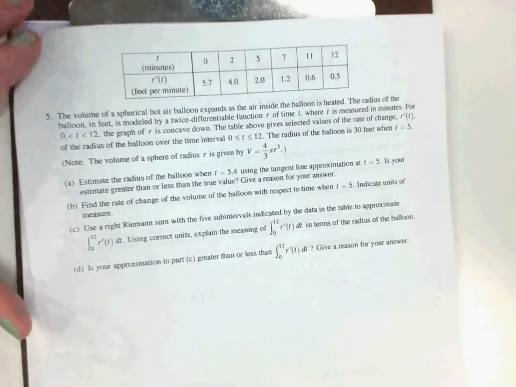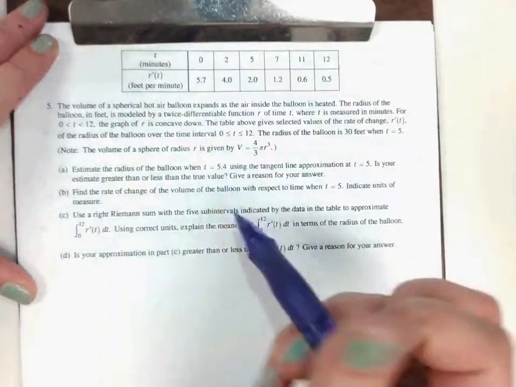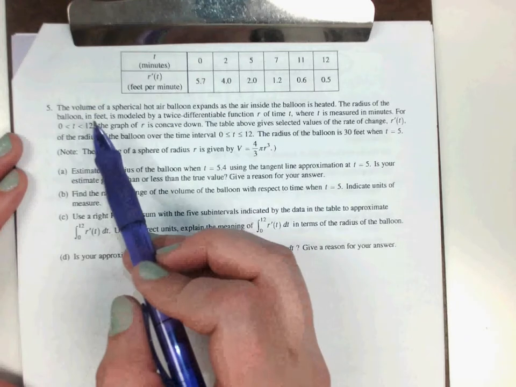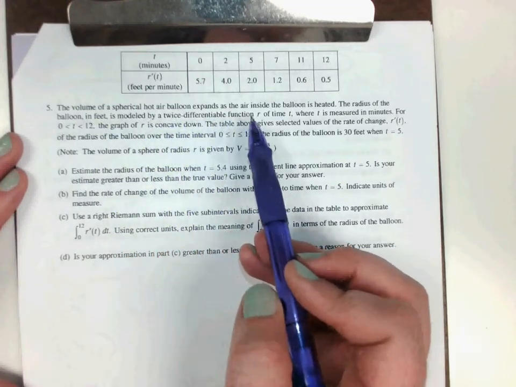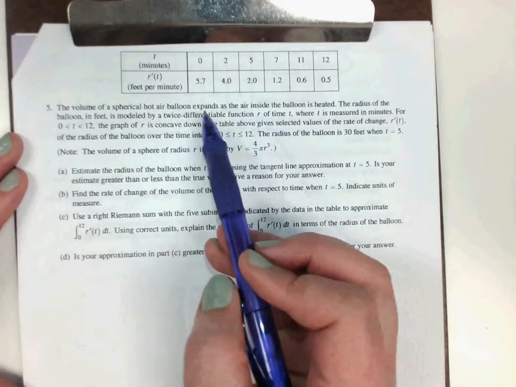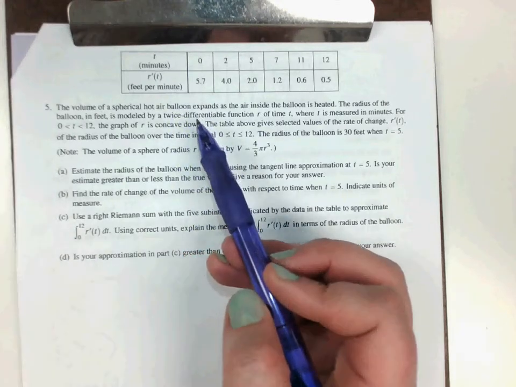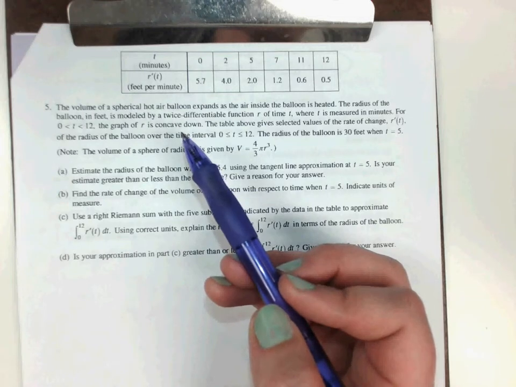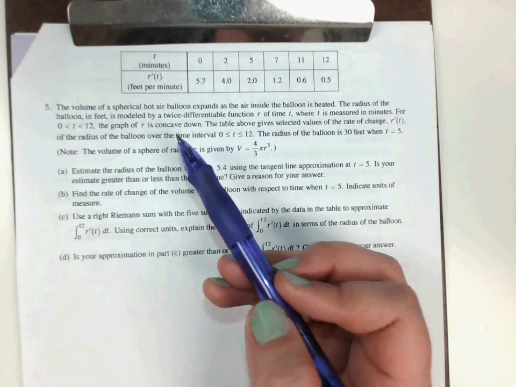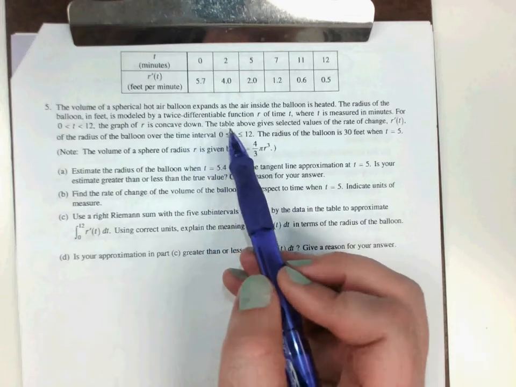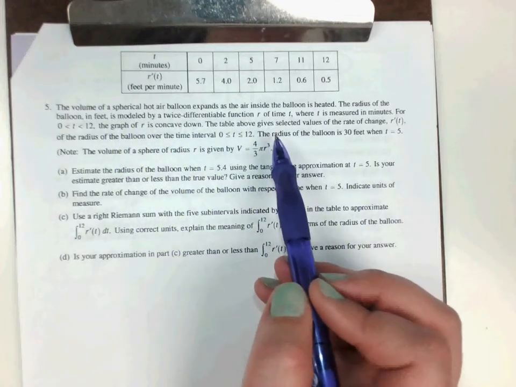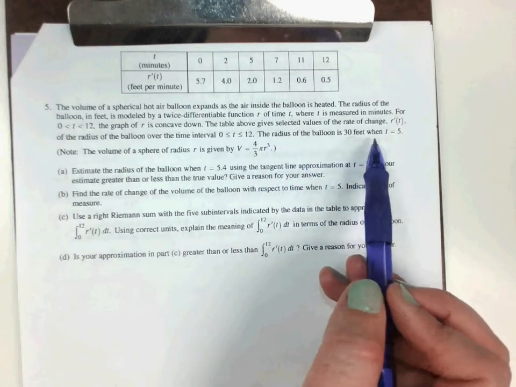This is on your test. It says the volume of a spherical air balloon expands as the air inside the balloon is heated. The radius in feet is modeled by a twice differentiable function r. All that twice differentiable means is that you can take the derivative and the second derivative, so you can take the derivative twice. Then it says the table gives select values of the rate of change of the balloon. The radius of the balloon is 30 feet when t is 5.